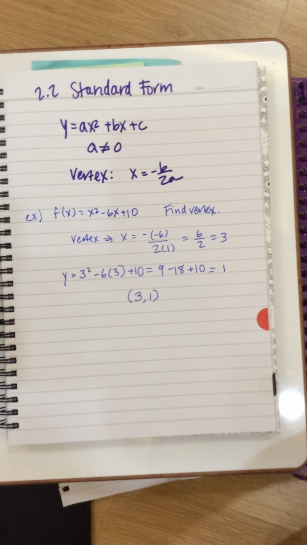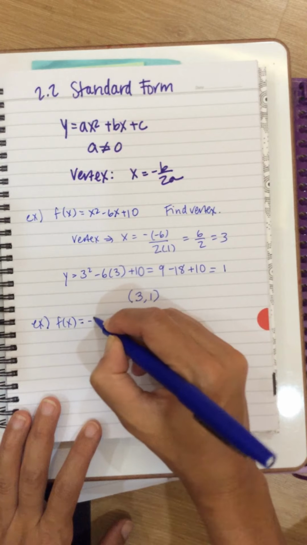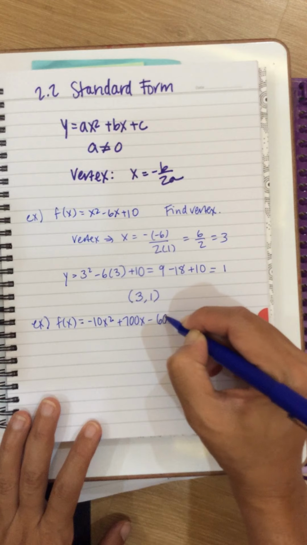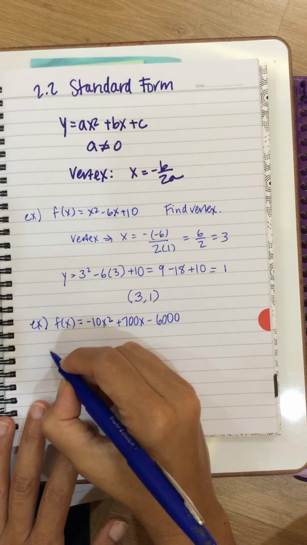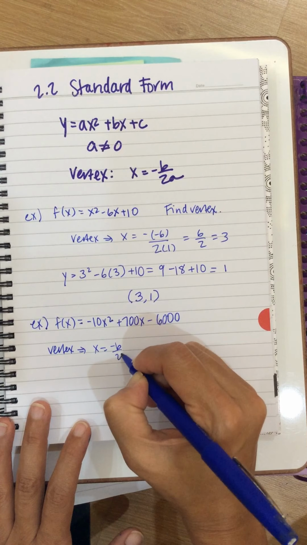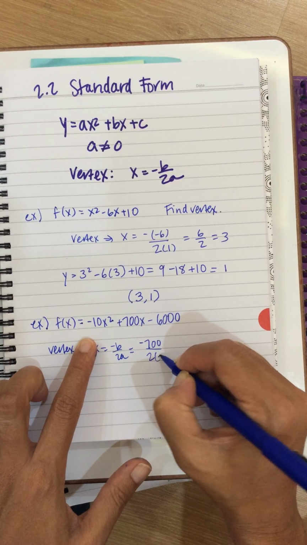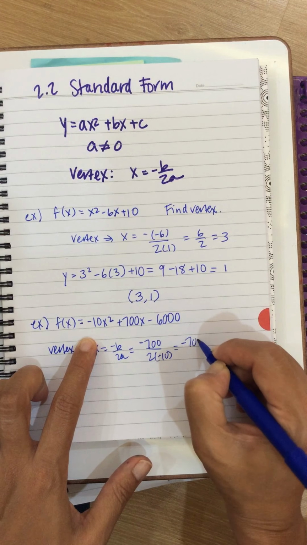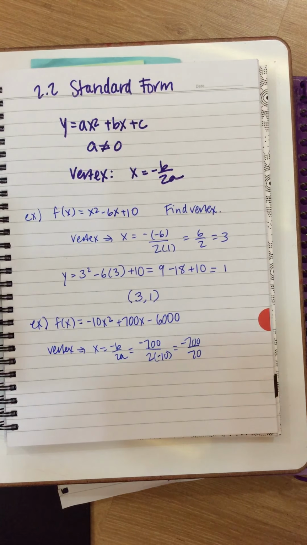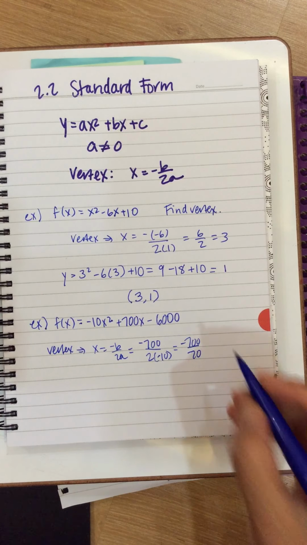So if I come back over here, I'm just going to write that function from the textbook right here. So we have to find where the vertex is. Okay, so let's do that. So negative b is negative 700 over 2a, which is 2 times negative 10. That's negative 700 over negative 20. And I already did this in another notebook, so that comes out to be 35.